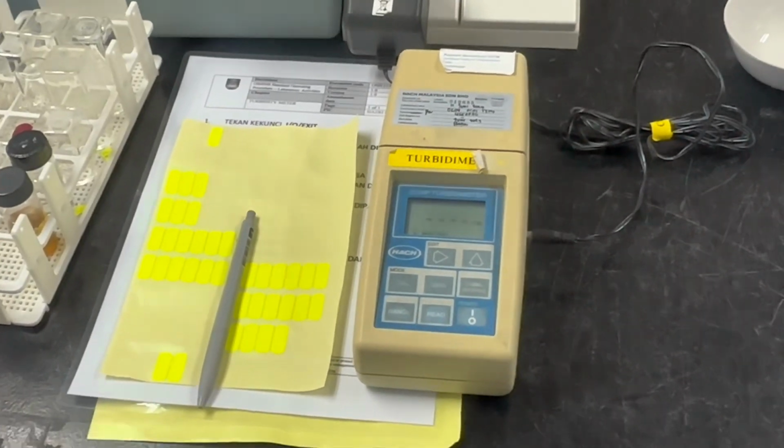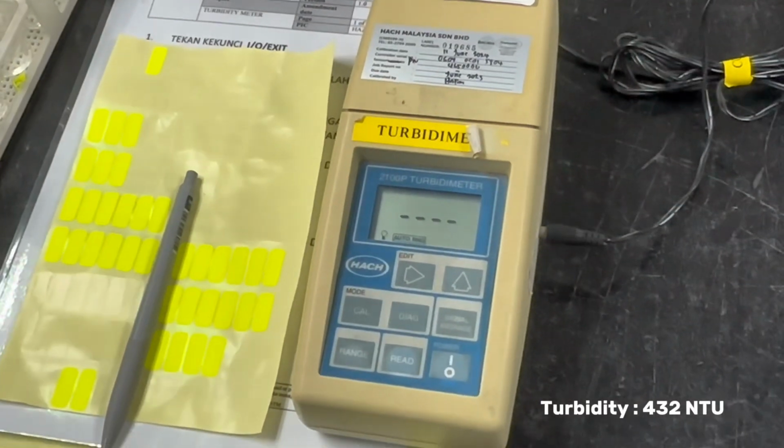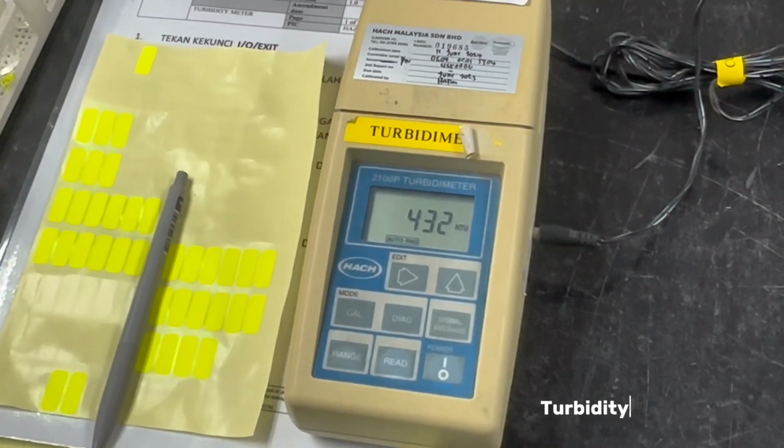The data recorded is 430 NTU. This data represents before conducting the jar test.